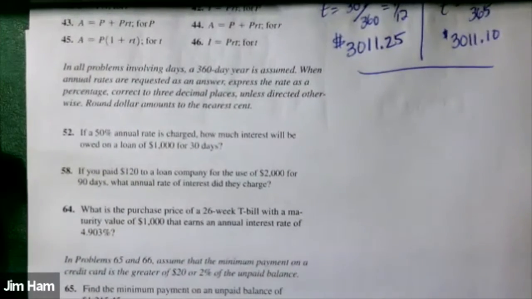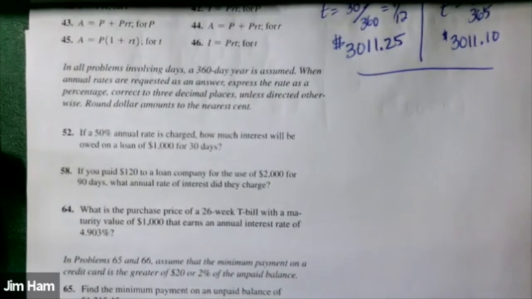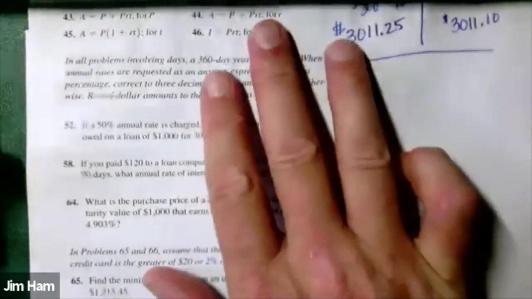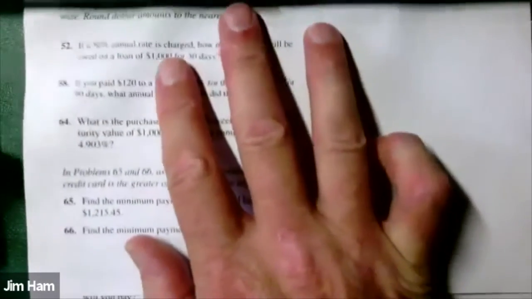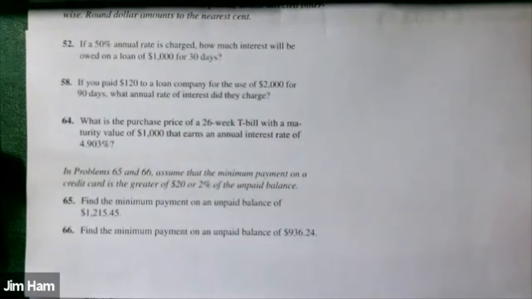And instead of just taking the loans and so on, I'm going to try to maybe go through a couple of problems that you might not be familiar with. So we'll start with number 64.